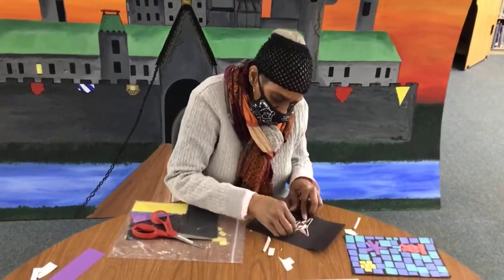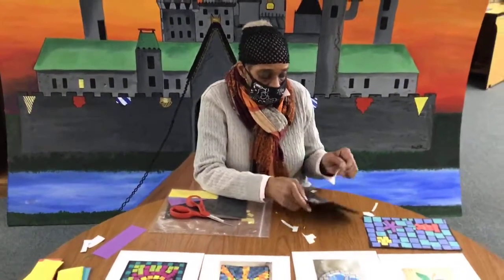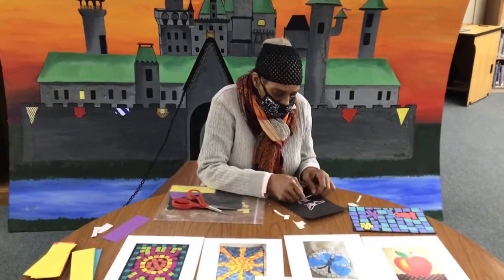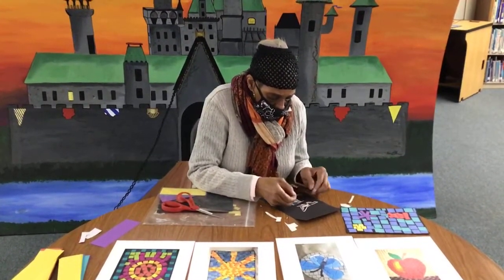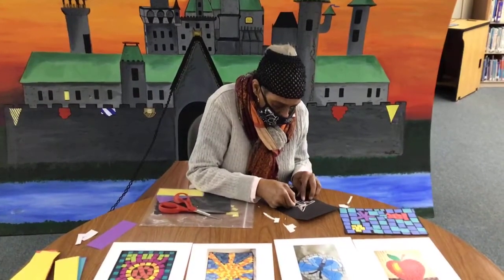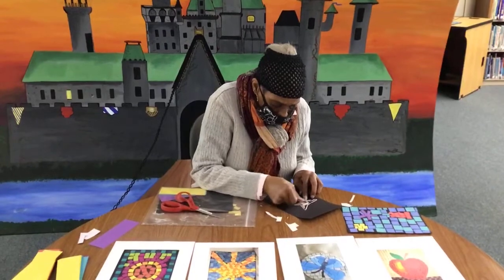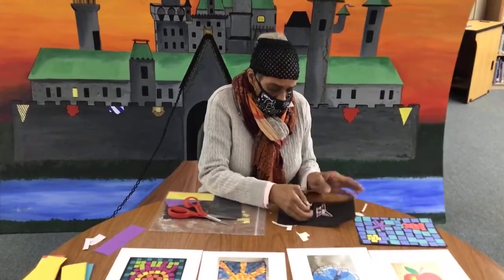Again, it's not perfect, but it is in segments. And of course, I could have cut this into more pieces, but I decided not to do it that way. And this is my picture of Skippy Jones. I'm gonna move this a little bit closer.